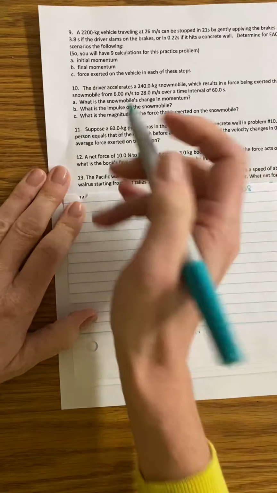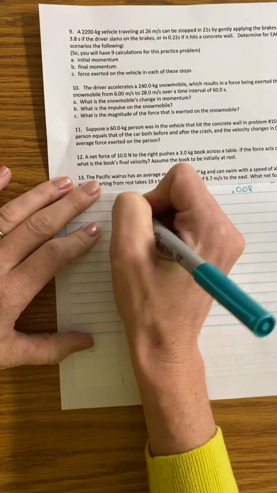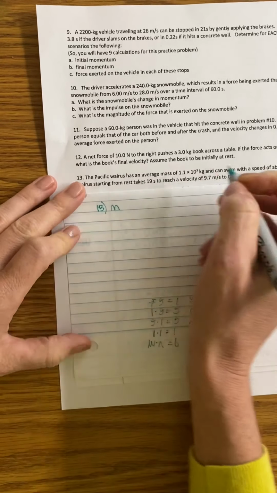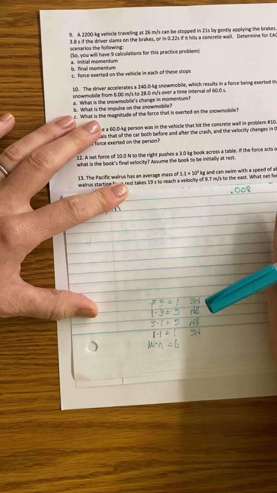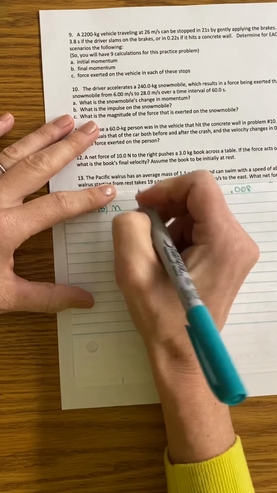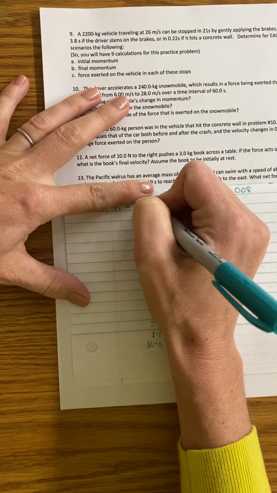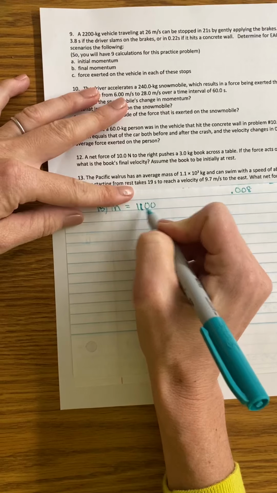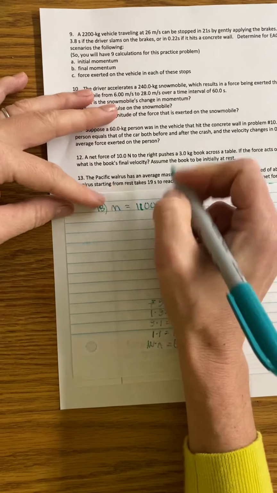Okay. So walrus has a mass, this is 13, of 1.1 times 10 to the third power. I do not like working in scientific notation, so I'm going to convert that. So I've moved my decimal place over 3 places to get rid of my times 10.